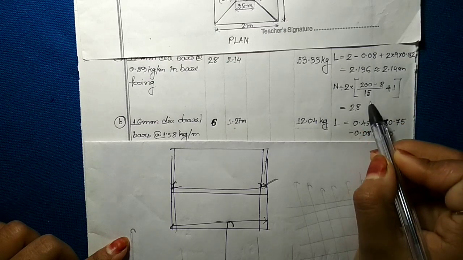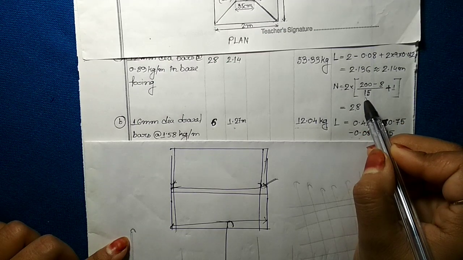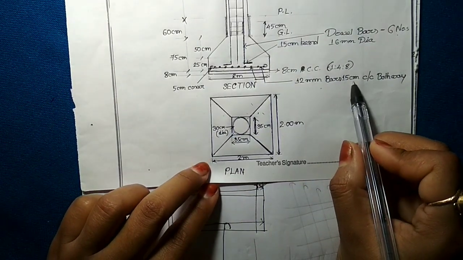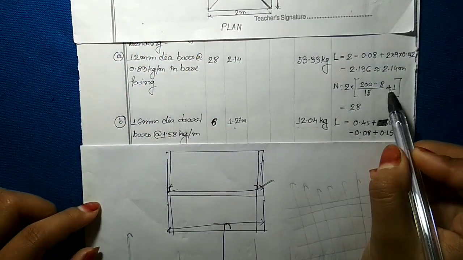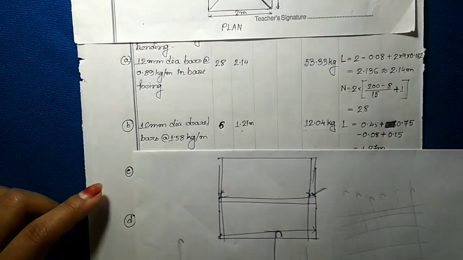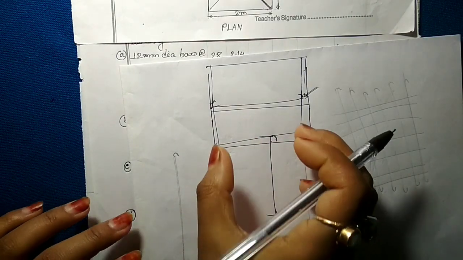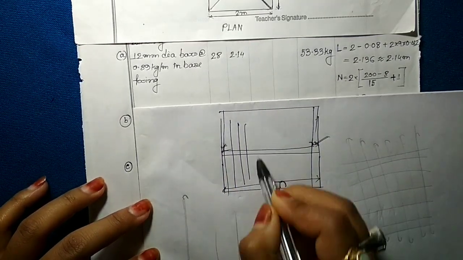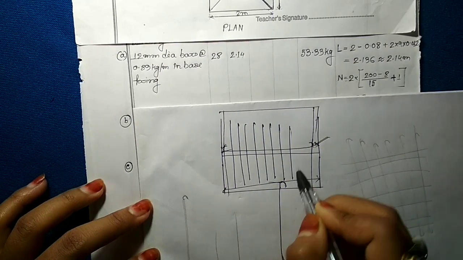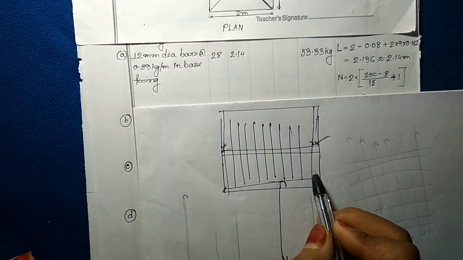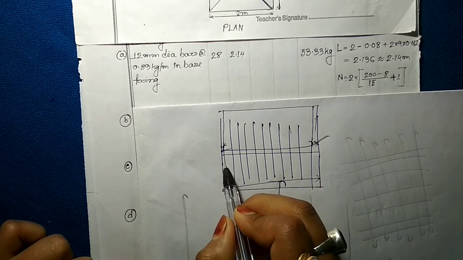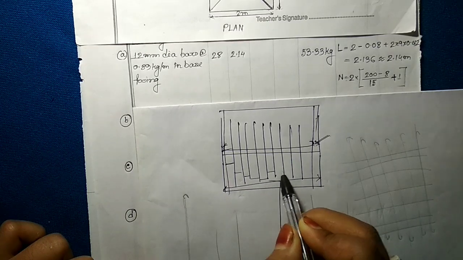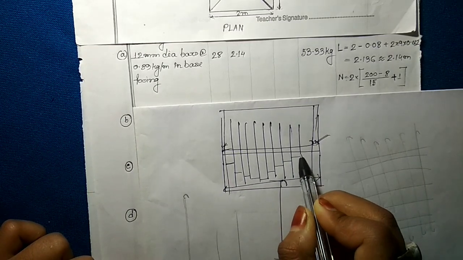The remaining portion we need to divide it by 15. Why? Because it's given the bar is placed at 15 centimeters center to center. Okay, N plus 1. See, if we divide this portion in a spacing of 15, suppose all the gap is equal to 15 centimeter. Okay, one part, two part, 3, 4, 5, 6, 7, 8, 9, 10.